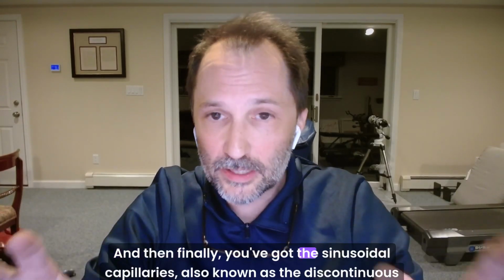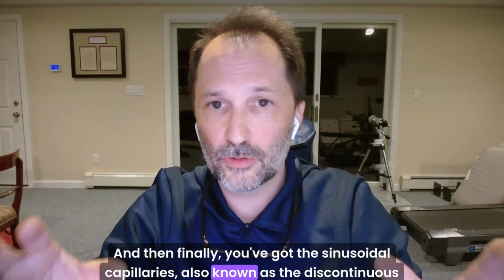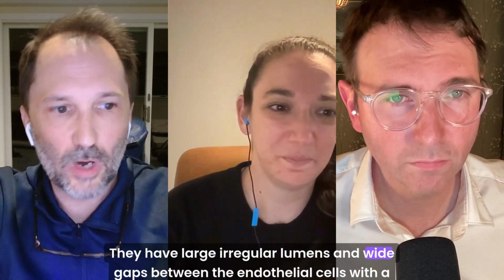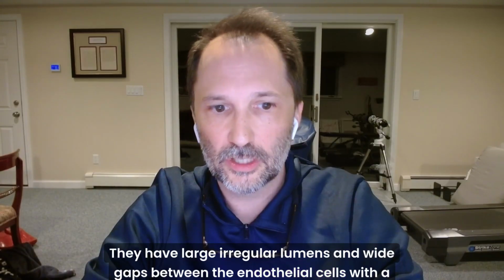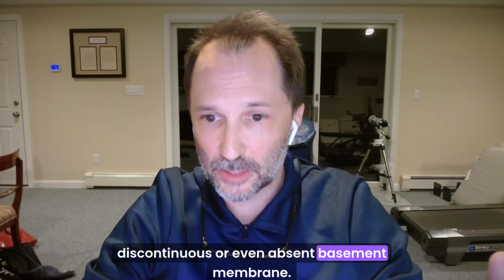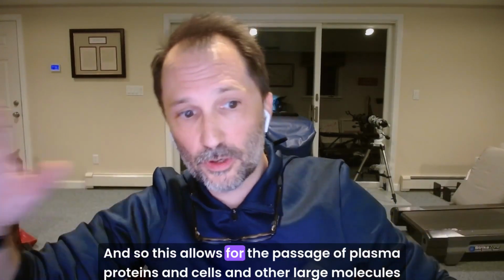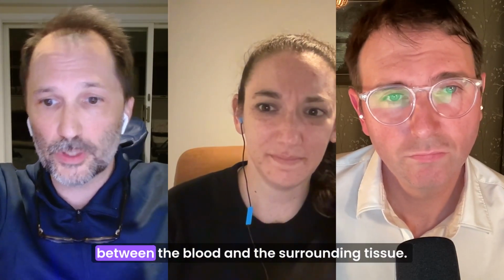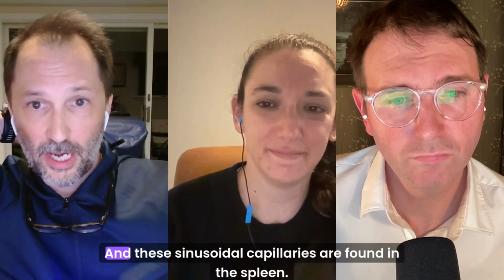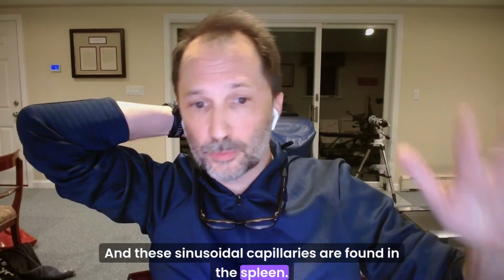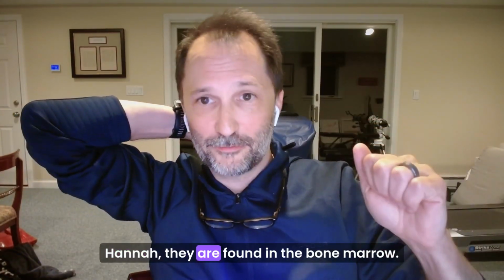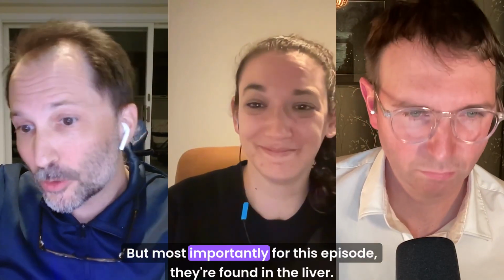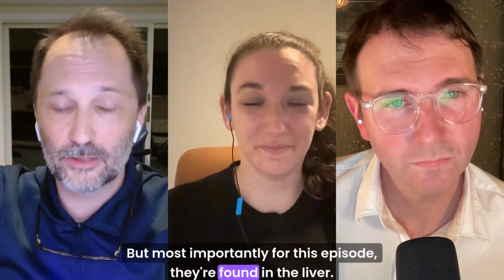And then finally, you've got the sinusoidal capillaries, also known as the discontinuous capillaries. They have large, irregular lumens and wide gaps between the endothelial cells with a discontinuous or even absent basement membrane. And so this allows for the passage of plasma, proteins, and cells and other large molecules between the blood and the surrounding tissue. And these sinusoidal capillaries are found in the spleen, Hannah, the bone marrow, and the adrenal medulla. But most importantly for this episode, they're found in the liver.